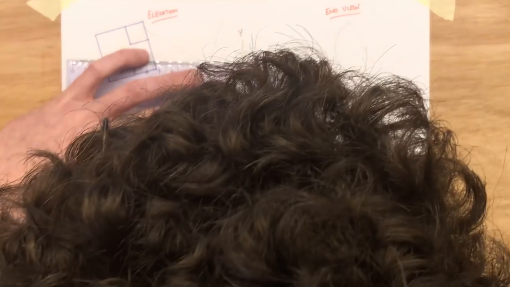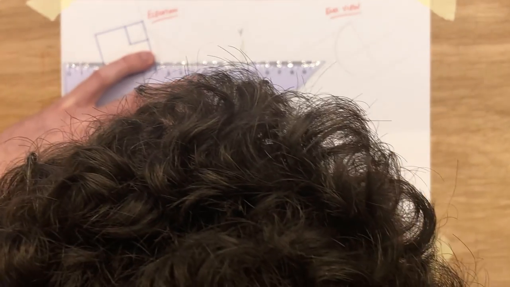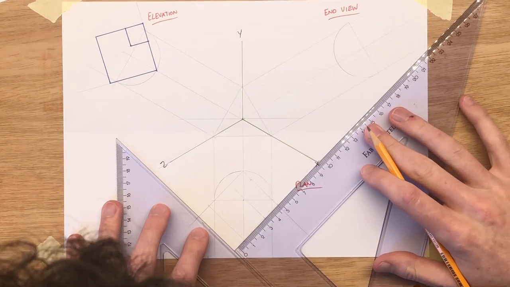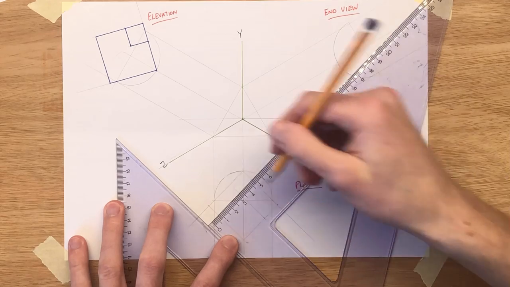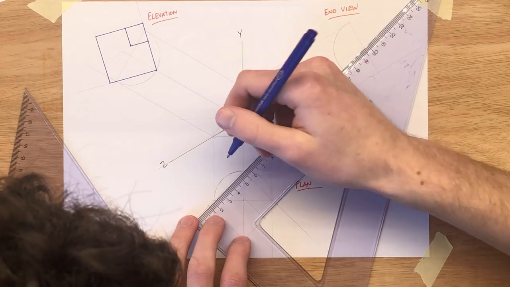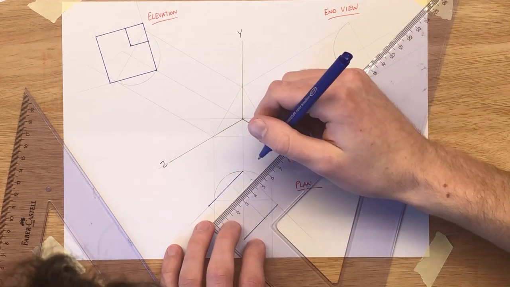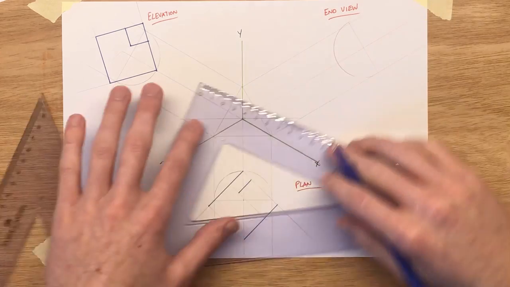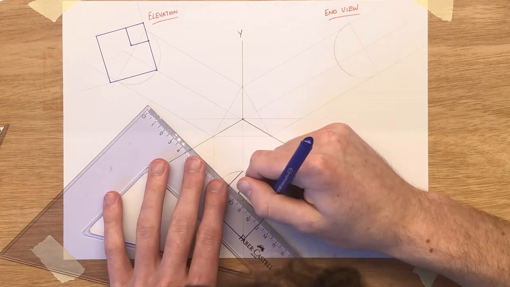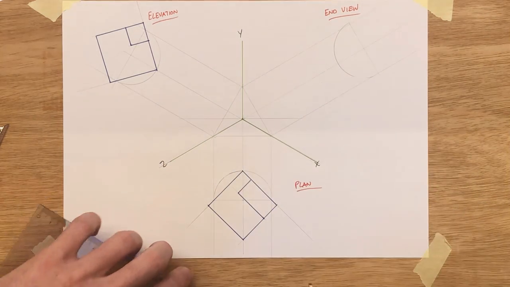I'm going parallel again. So that's my plan of the object, and that's my elevation.